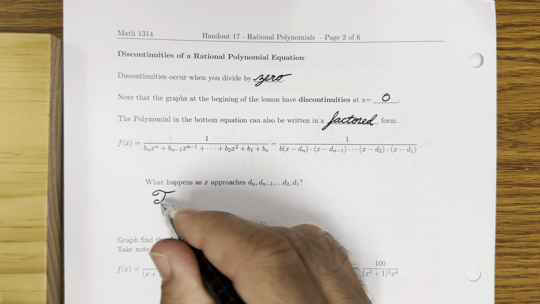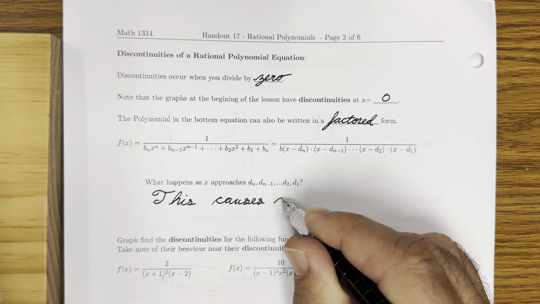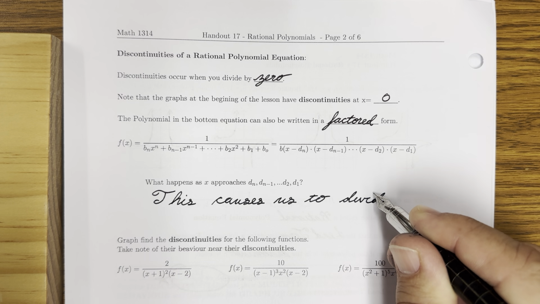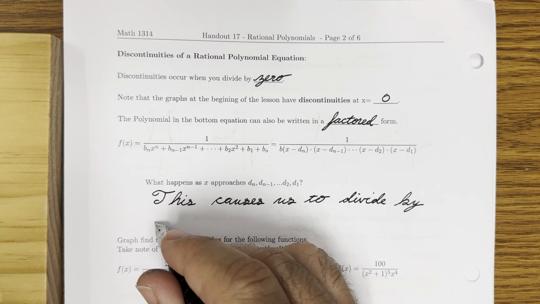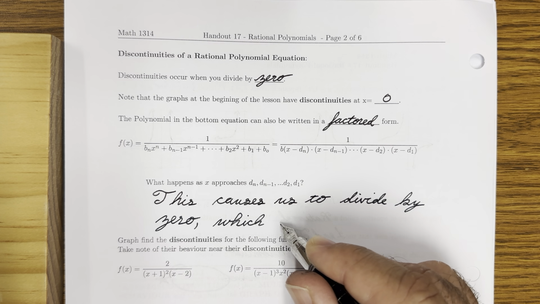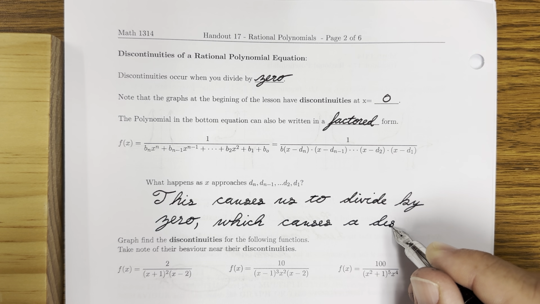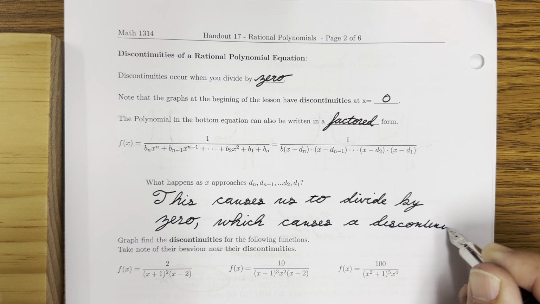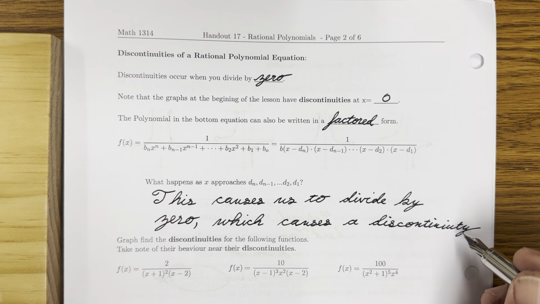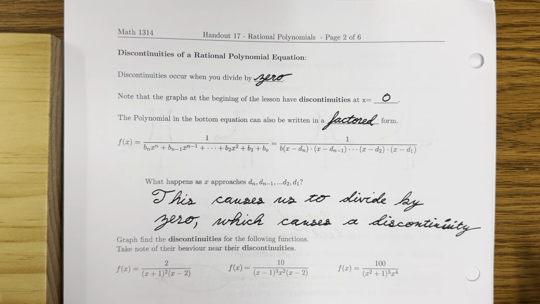So we're going to say this causes us to divide by 0, which causes a discontinuity. There we go. All right, discontinuity.